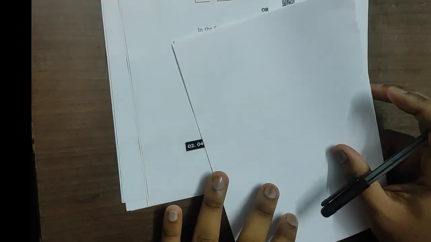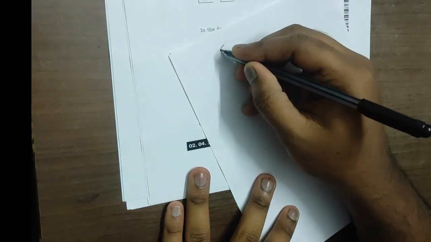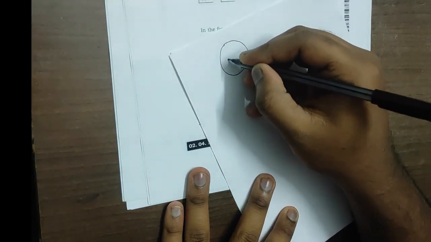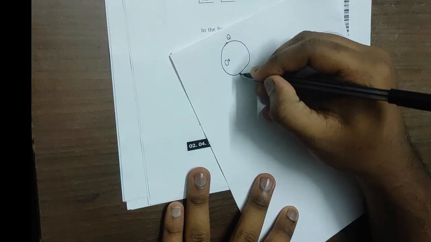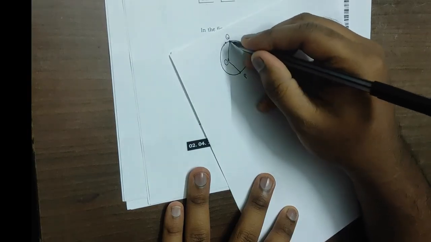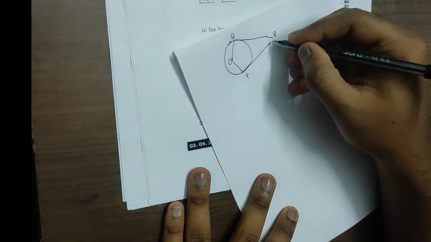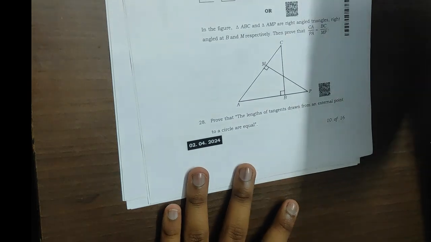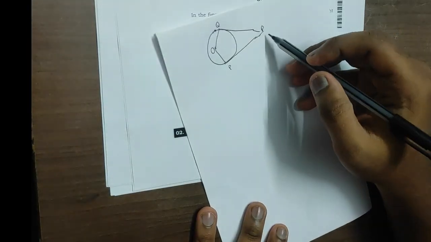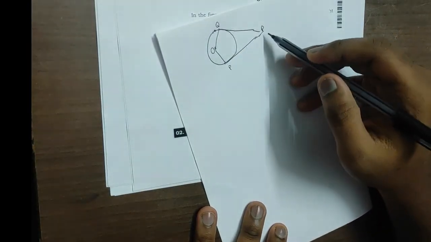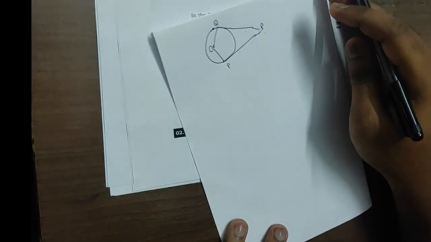To prove this, first we'll go with the construction. I'll draw the required construction, whatever is required. I have taken one circle with O as the center, Q and P are points, and these are the tangents that are joining the point P. Now the length of the tangents drawn from an external point. So we have to prove that PQ is equal to PR. These are the tangents. The lengths of these two tangents are equal.